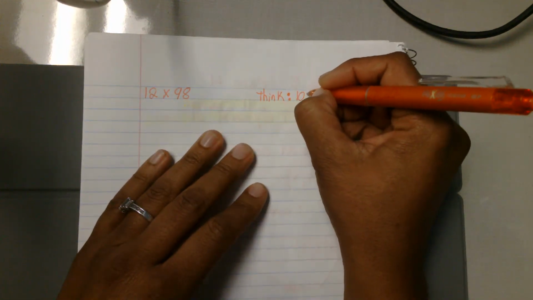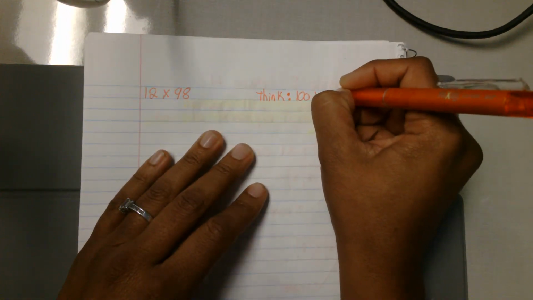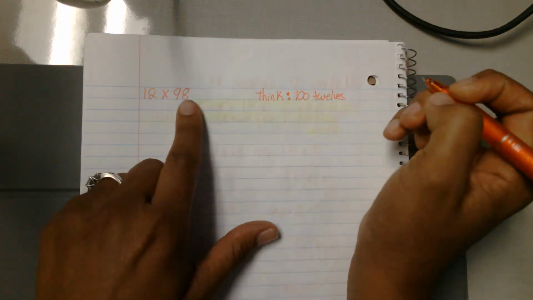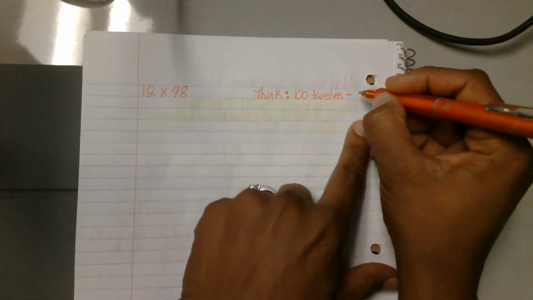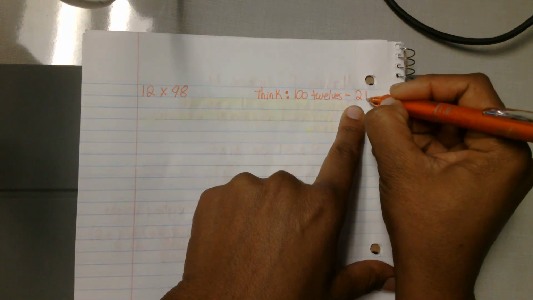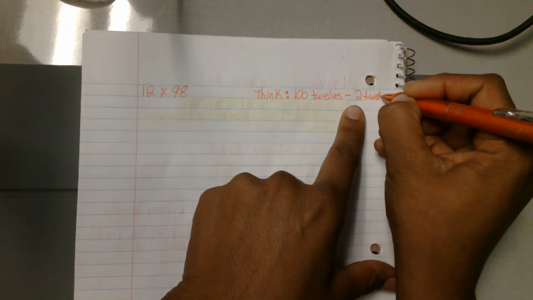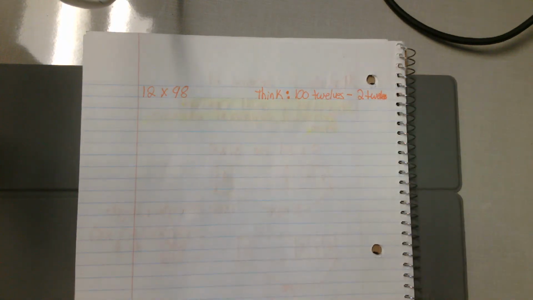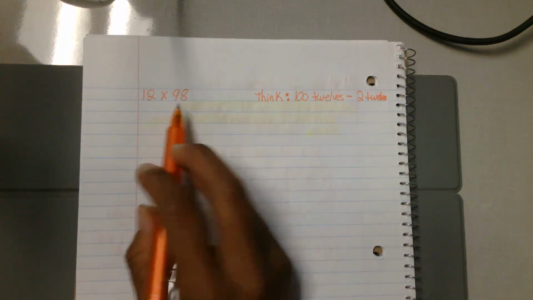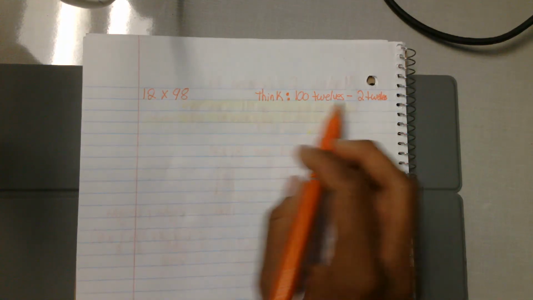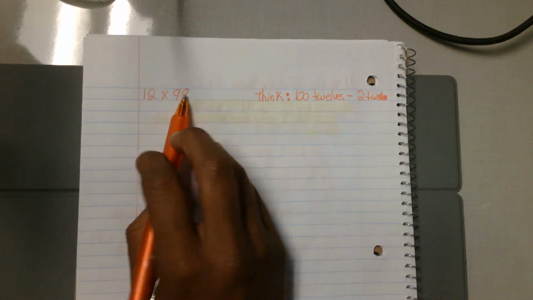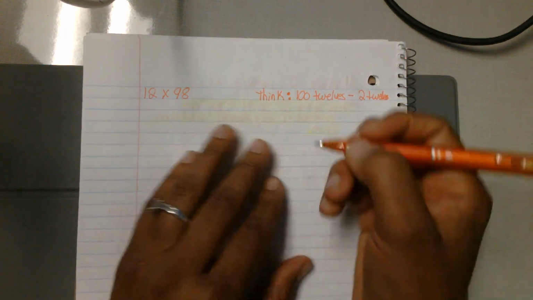So we're going to think of this as 100 12s. Now, how many did I give to it? 2. So I have to take away 2 12s. When we give to it, I'm going to think of this as 100 so I can get my double zeros, but I have to take away 2 because I added 2 to get to 100.